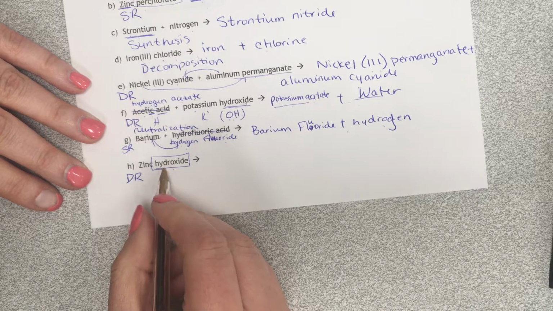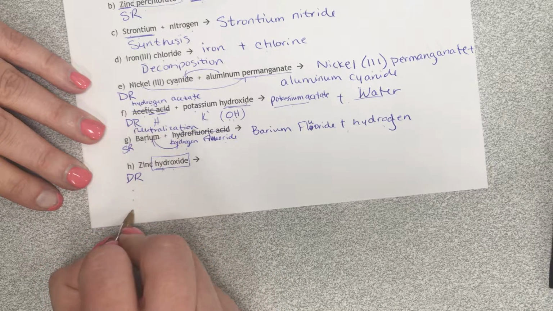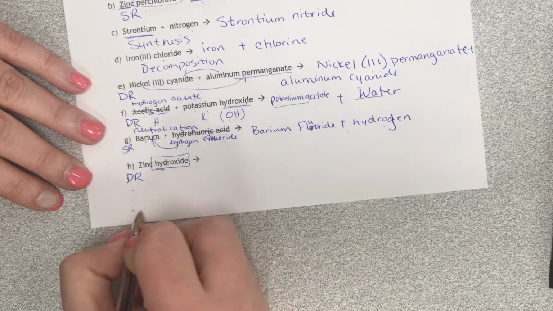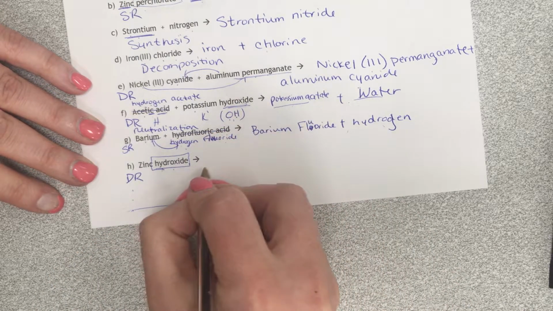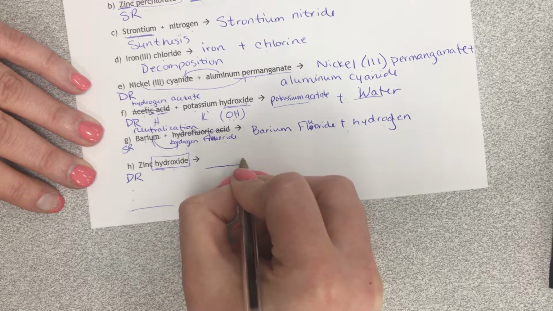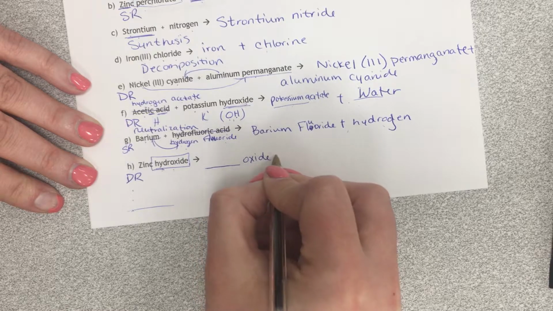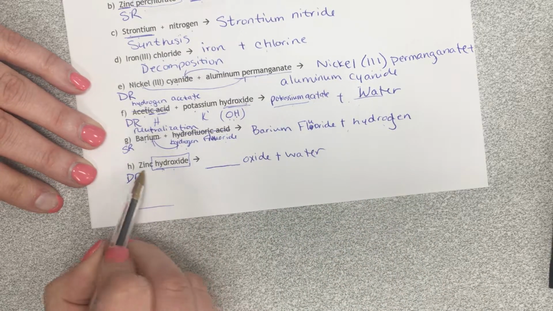Remember, there's that chlorate, carbonate, and hydroxide exceptions. So hydroxide is an exception, and if you look in your notes, it breaks down a certain way. Hydroxide will always break down into a metal oxide plus water. That's how it always breaks down, no matter what this is.